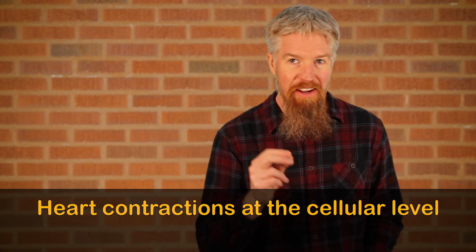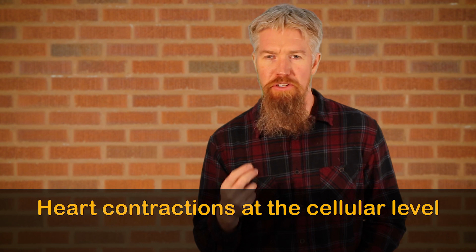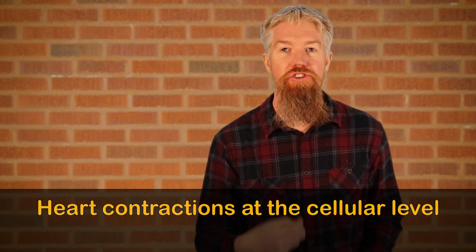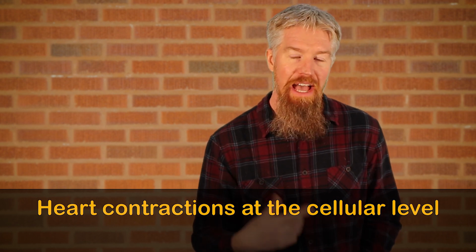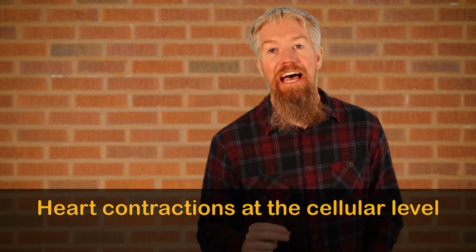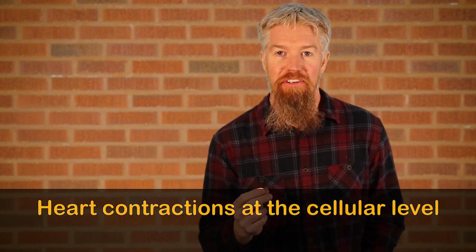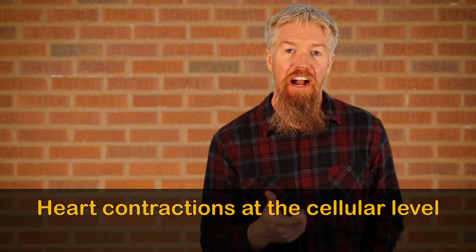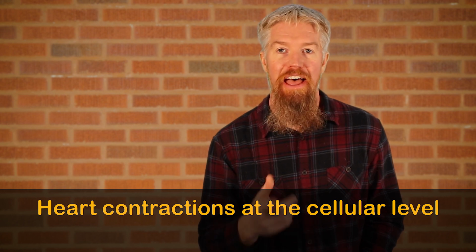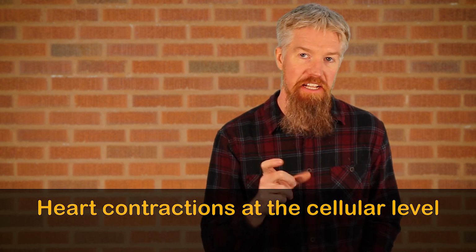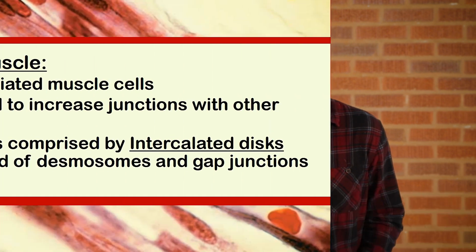To understand how this process is coordinated within this structure of muscle, we have to take a look next at the cellular level and understand how heart contractions occur at the level of a single cardiac cell.